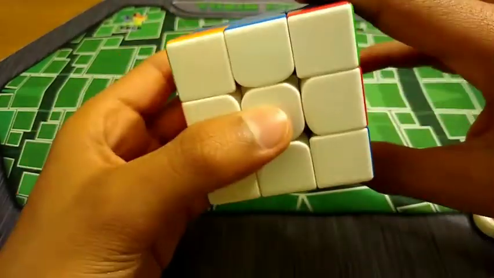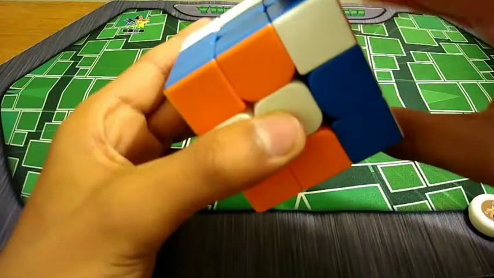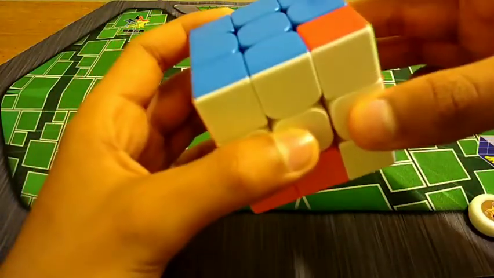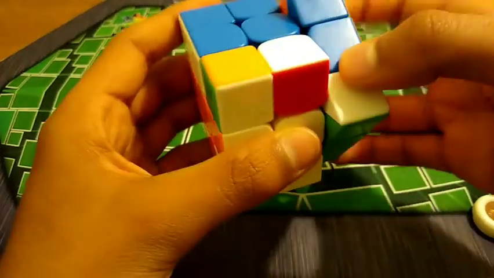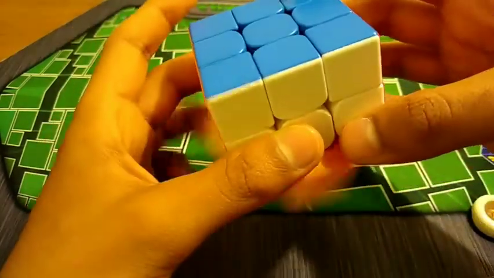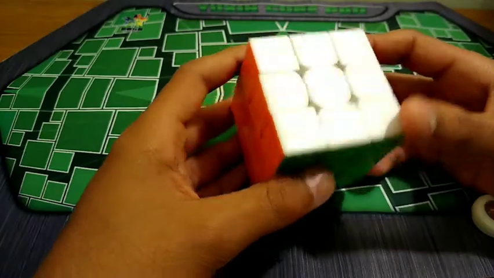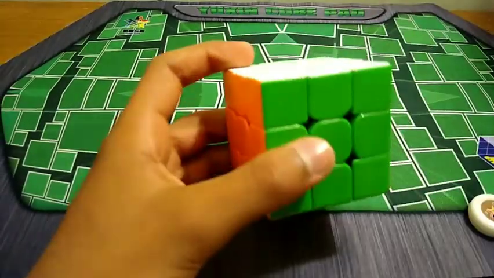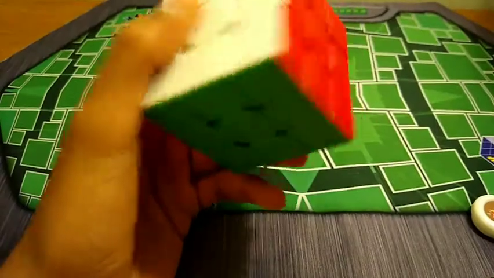And the algorithm I use is R U prime R prime D R U R prime D prime, and then it's R U R prime D R U U prime R prime D. Oh, and then AUF, or something like that. And then really quickly, it looks like this. Okay, got some lockups there.